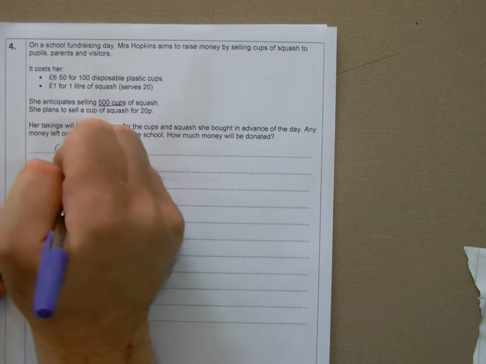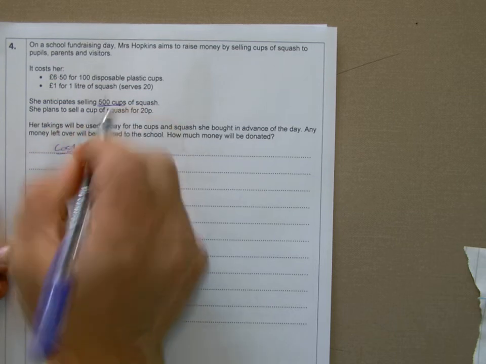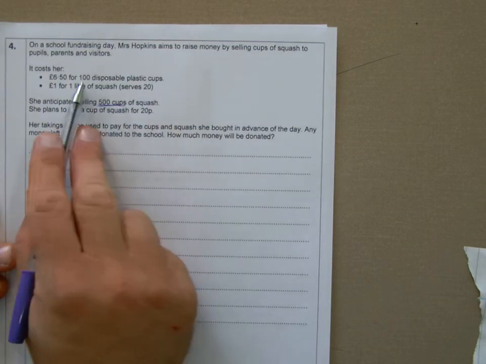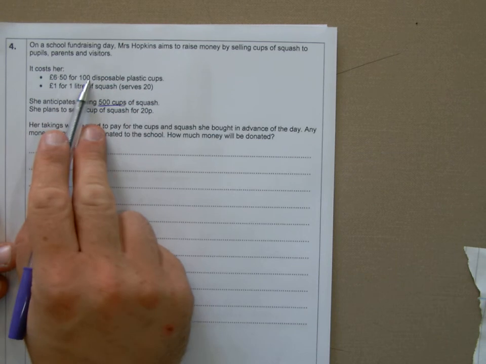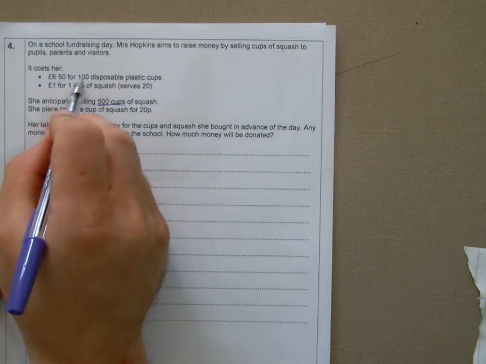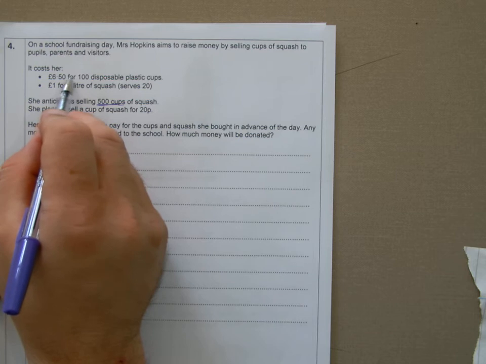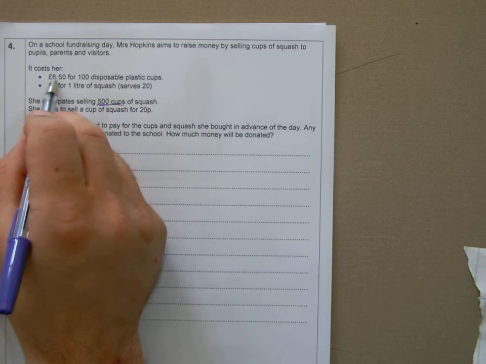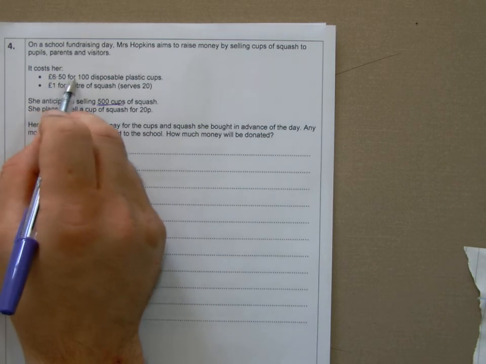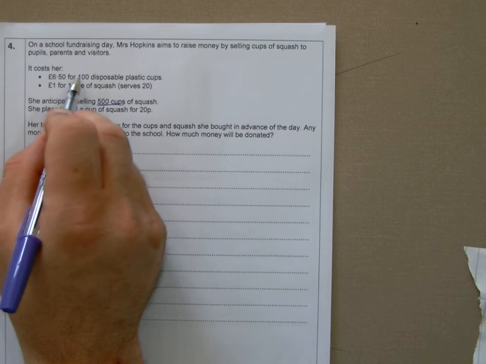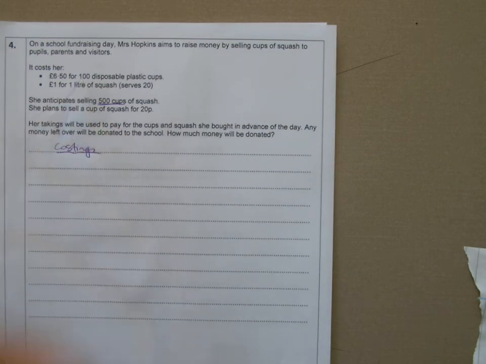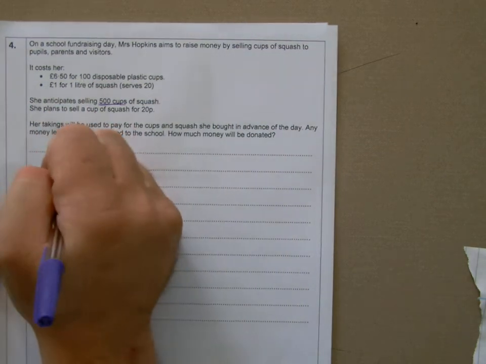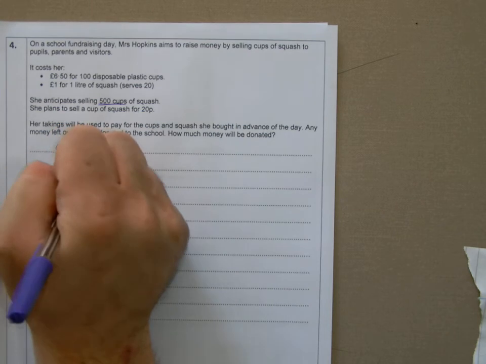If we focus on the costings, well, 500 cups she'll need. Now it's £6.50 for 100 disposable cups. So we need to think about getting 500 cups. The total cost will be £6.50 multiplied by 5, because we need 5 lots of 100. So we do £6.50 times 5.